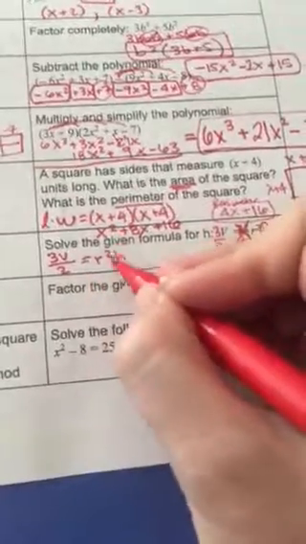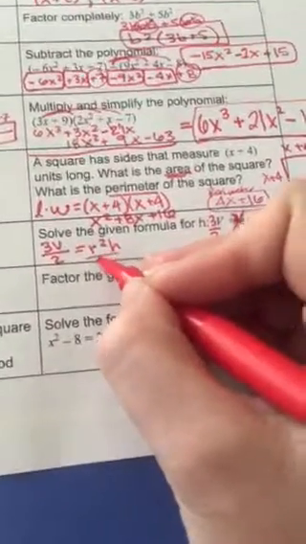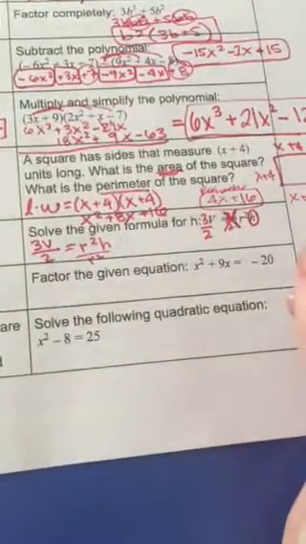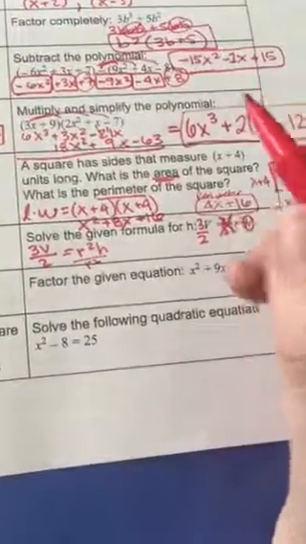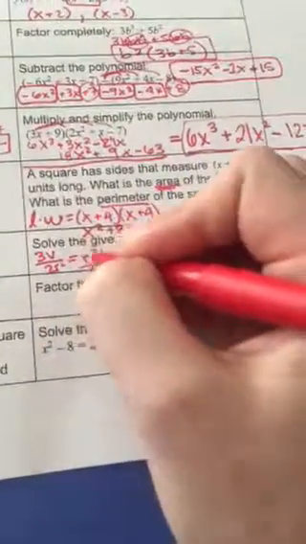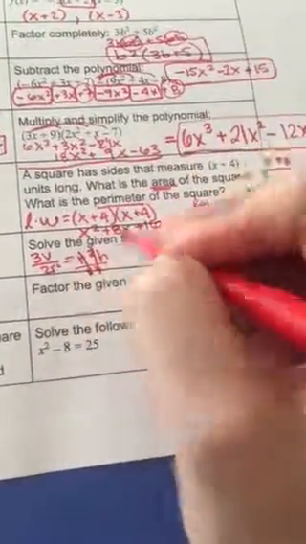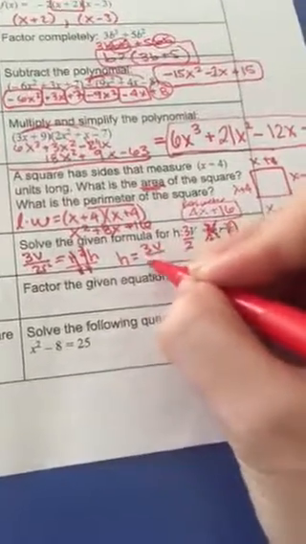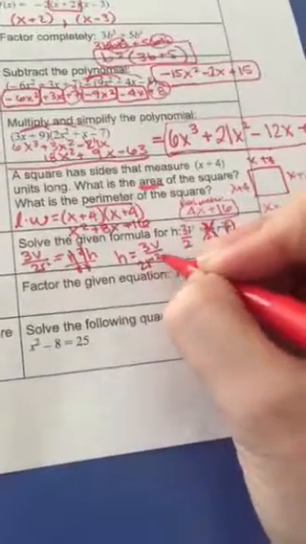To get the r squared to move away from the h, I need to divide, which means that it is going to go on the denominator. Cancels out. h equals 3v over 2r squared.